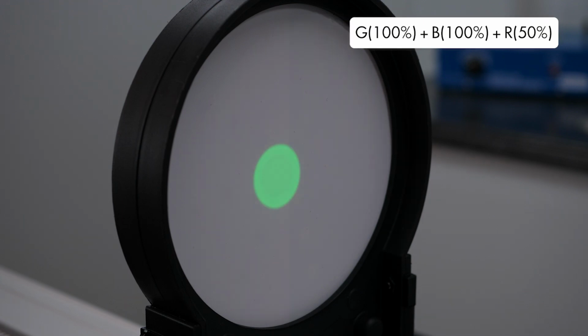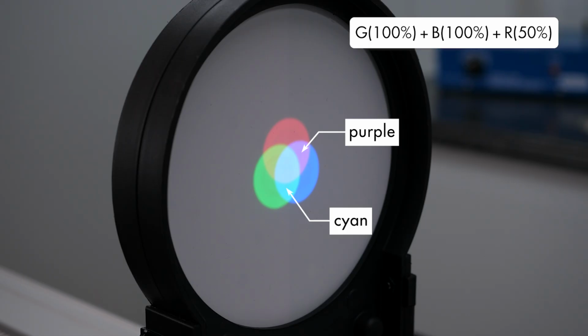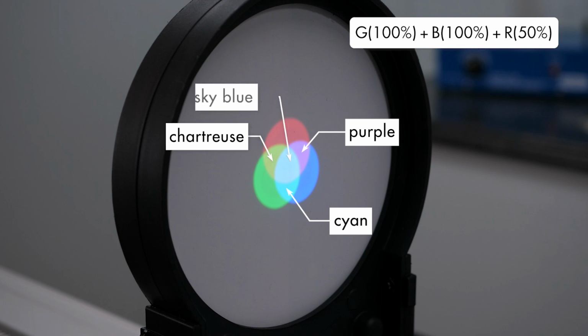Additive mixing of green and blue at full intensity and red at 50% intensity produces several colors. We have already seen that cyan is produced where the blue and green overlap. Purple is produced where the blue and red overlap. Where the green and red overlap, a pale yellow-green color called chartreuse is produced. In the center, where all three primary colors meet, sky blue is produced.